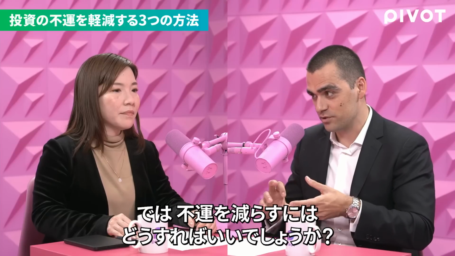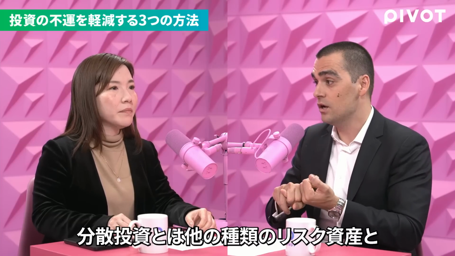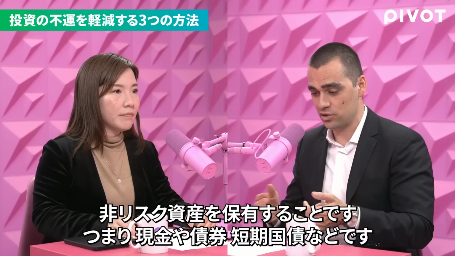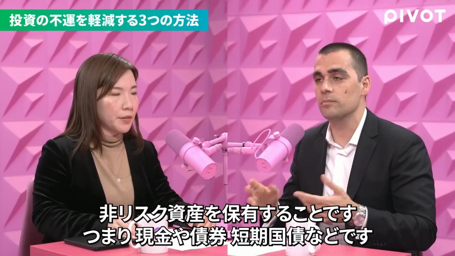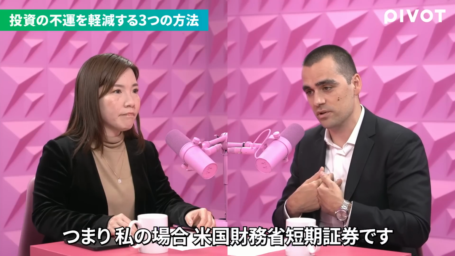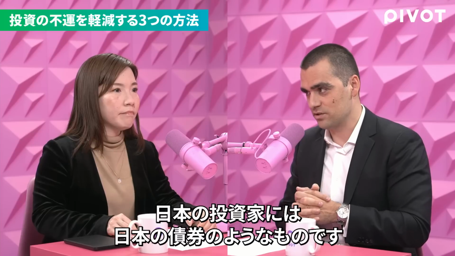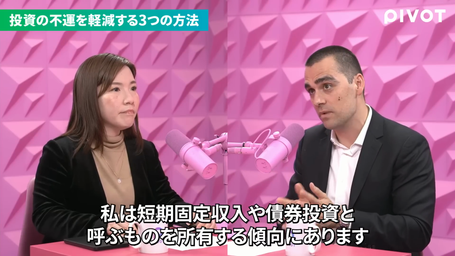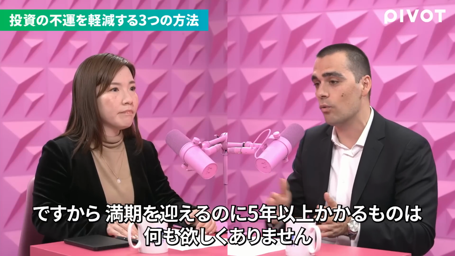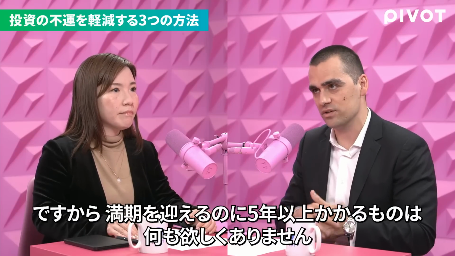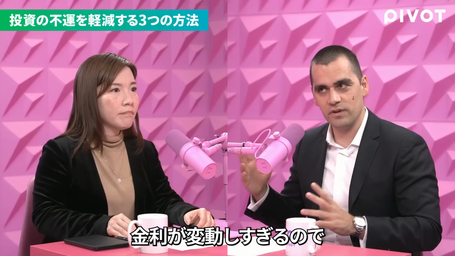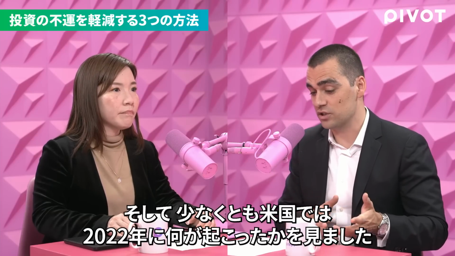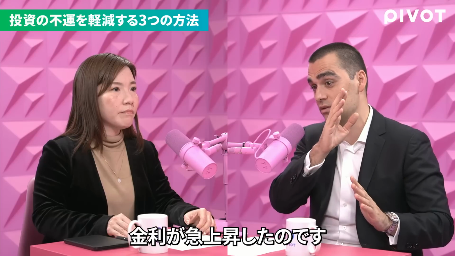So how do you reduce bad luck? Diversify. That means owning other types of risk assets and non-risk assets. So whether that means more cash or bonds, treasury bills. I mean, in my case, it's U.S. treasury bills. For Japanese investors, it could be some sort of Japanese bond. I tend to own what I call shorter duration fixed income or bond investments. So I don't want anything that's going to mature over 5 years from now. I think because interest rates fluctuate too much, it's a little too risky. And we saw what happened, at least in the U.S., in 2022, when interest rates just shot up a lot.